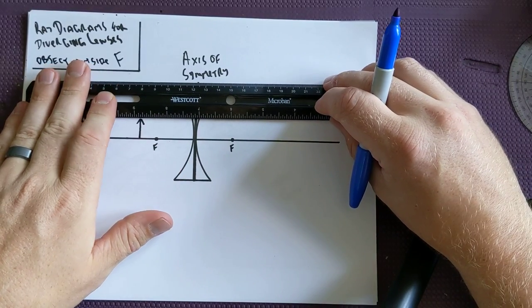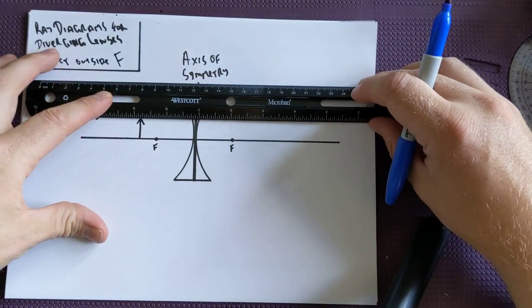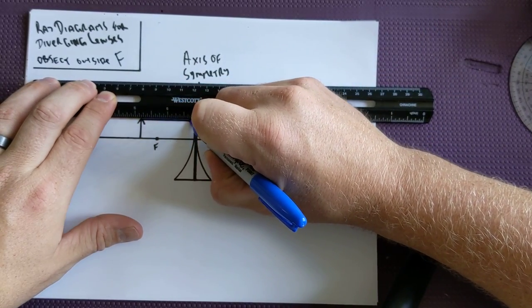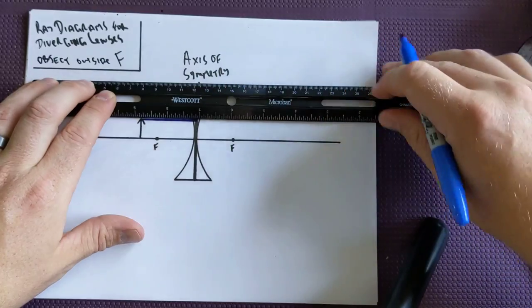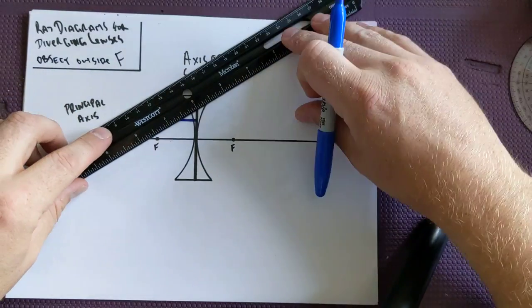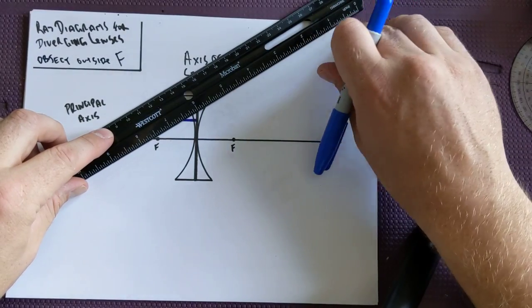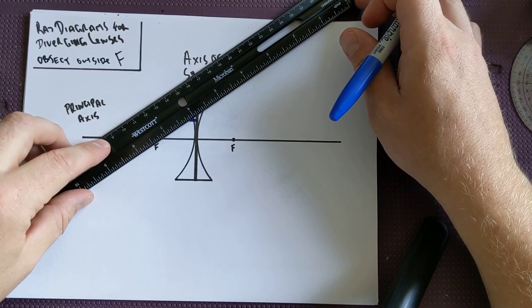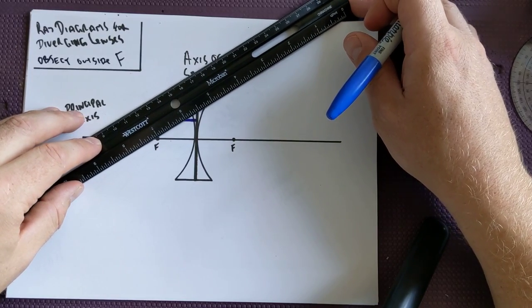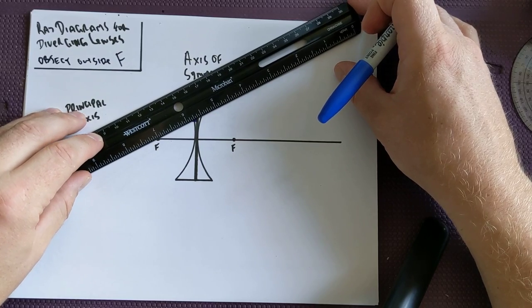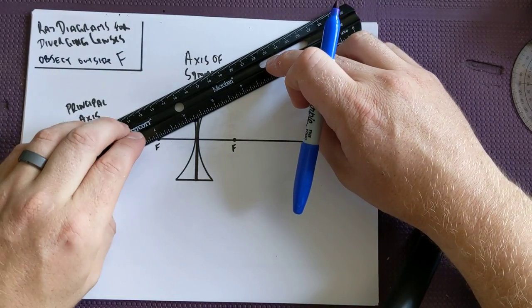leaves the top of the object and hits the axis of symmetry, and then diverges through the focal point of the same side as the object.